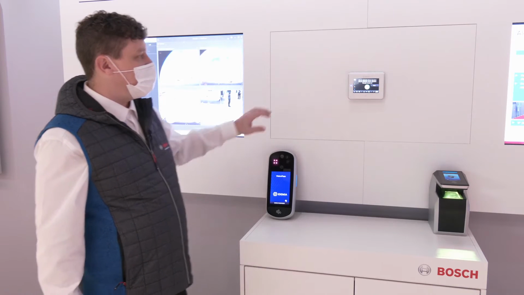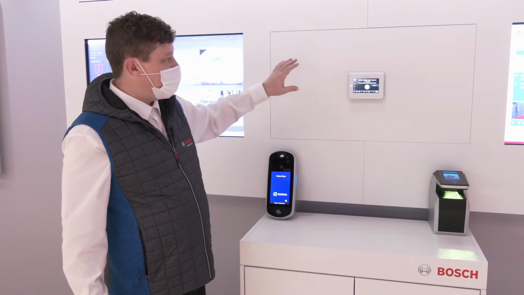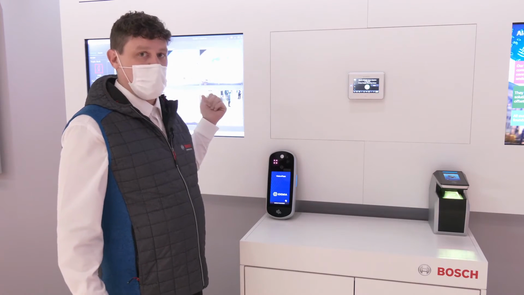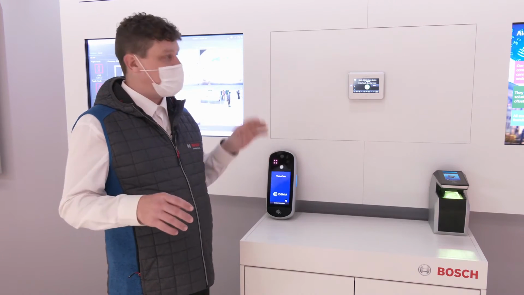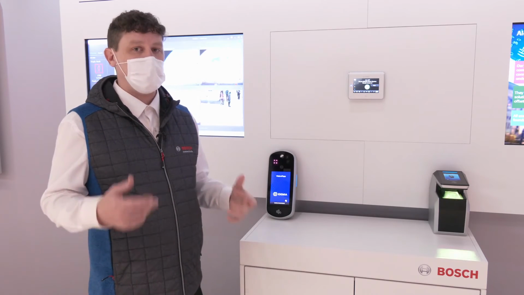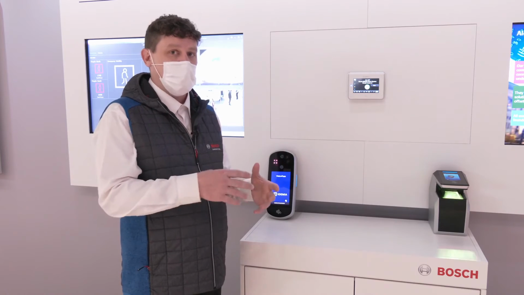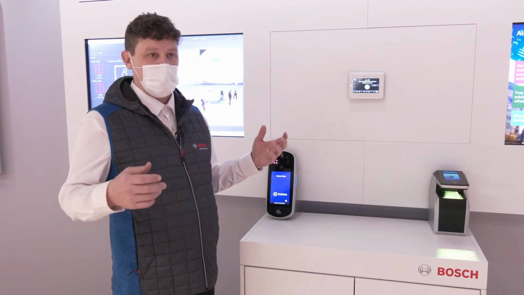And then the last thing we're showing is our intrusion control panel. And we're really focusing on the integration between the intrusion control panel and the cameras directly. So there's no server sitting in between. The control panel is actually talking directly to the camera. And since our cameras have analytics built into the edge on the camera itself, we can set up scenarios.